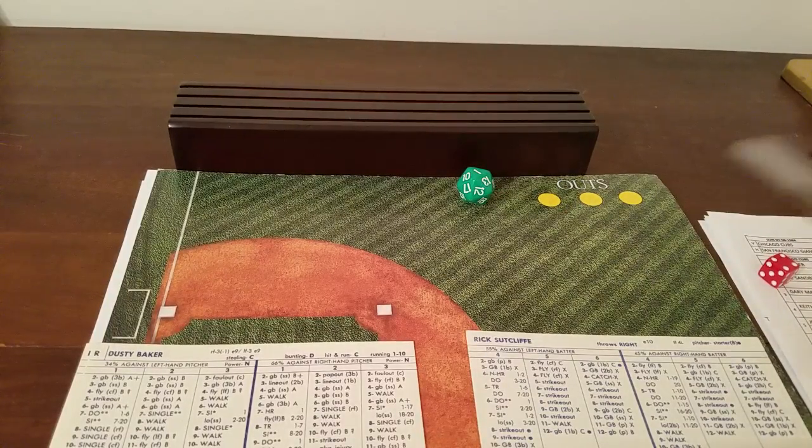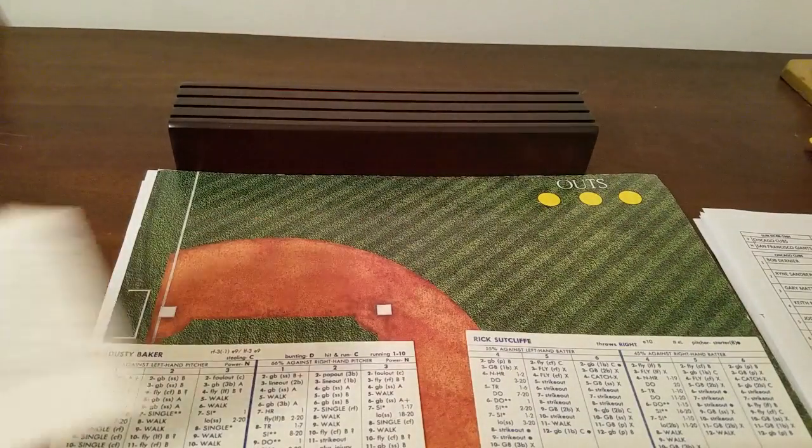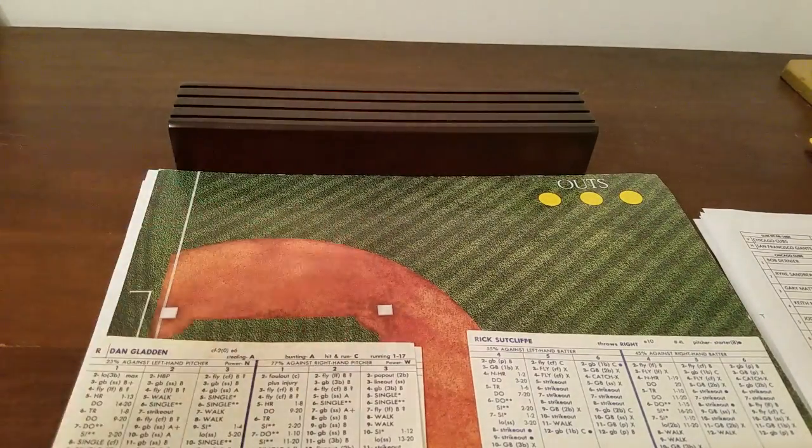And look at that. Dusty Baker got his 1. A pinch hit home run for Dusty Baker. Do you believe that, folks? A pinch hit home run for the Lizard Dusty Baker. Cuts the lead to 6-5. A 5% chance, and he found it. Sutcliffe doesn't like it. He doesn't believe it.